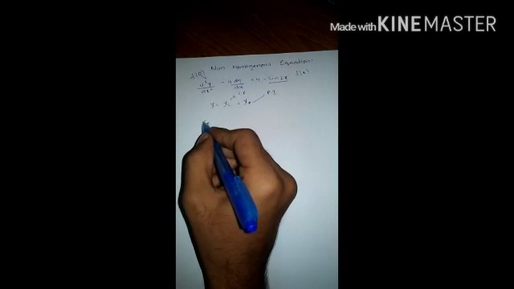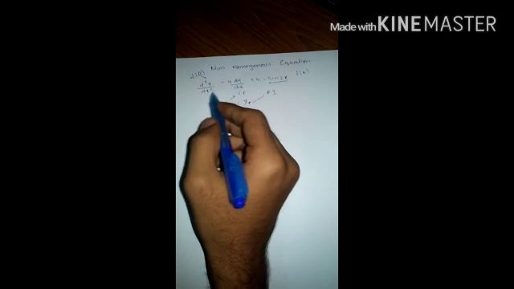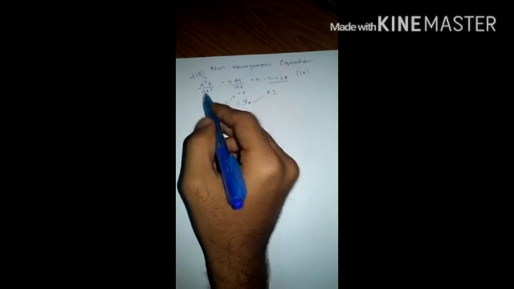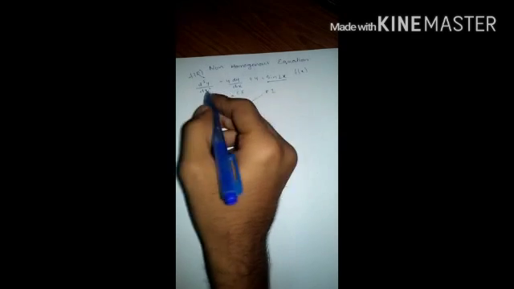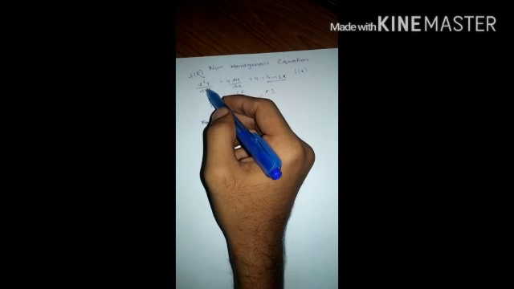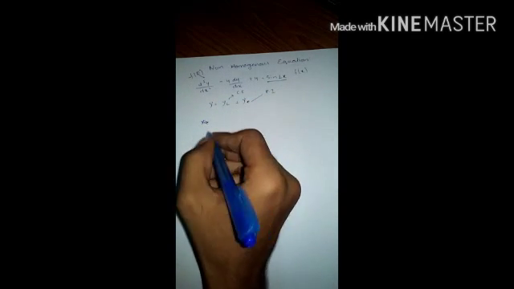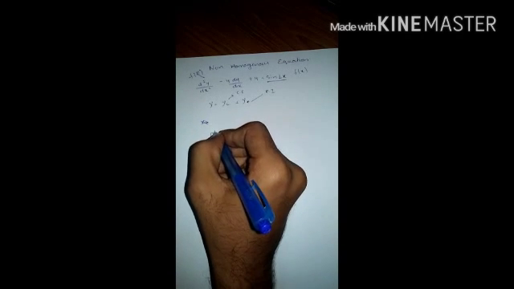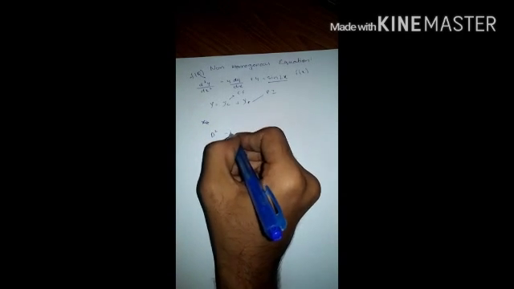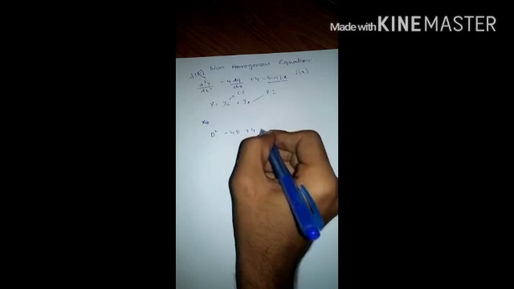For yc, whatever the function of D is given, I'm going to convert this into this form so we can solve it easily: D square minus 4D plus 4 equal to 0. We are actually finding the roots of the equation. For doing that we find a number which makes this whole equation 0.